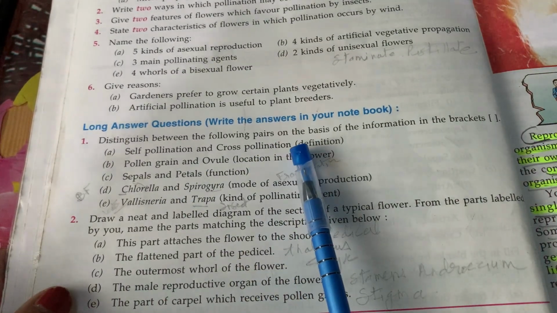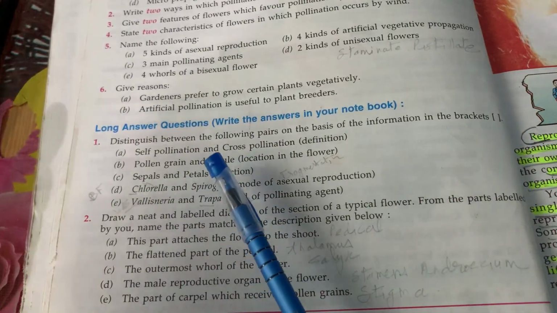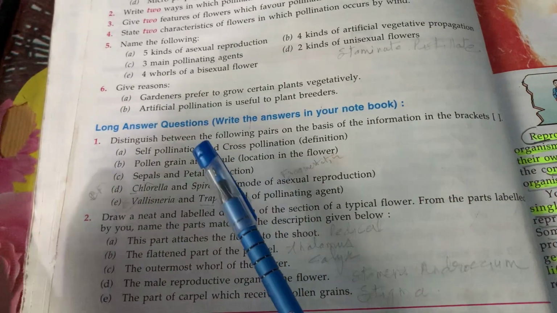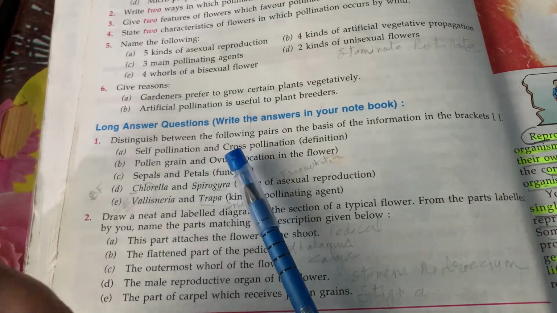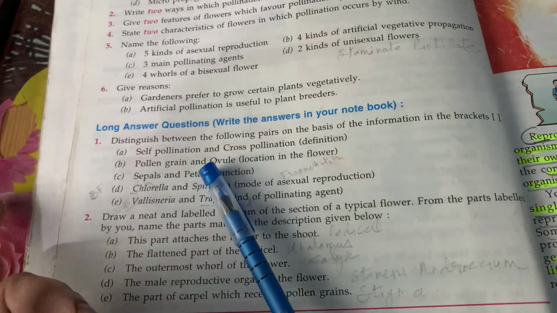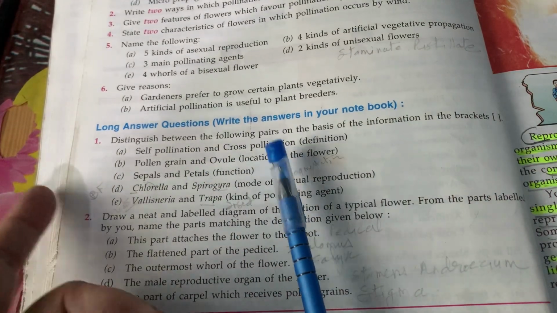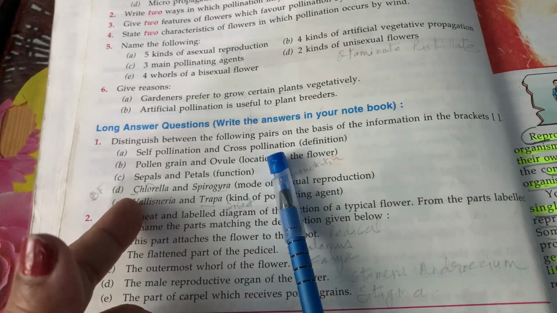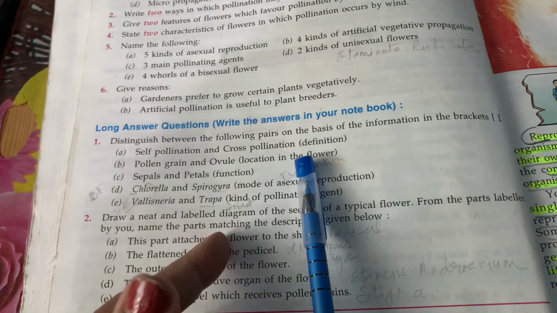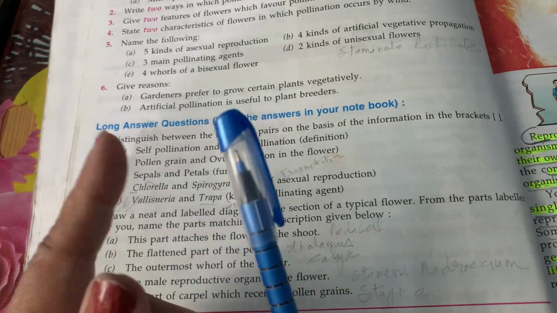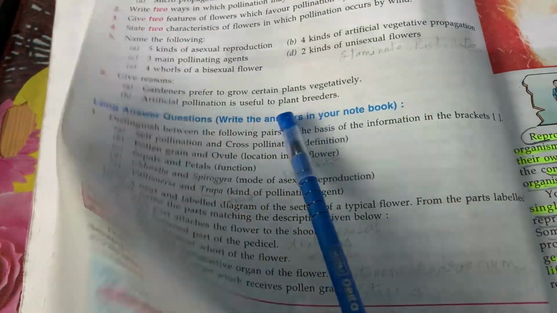Self-pollination and cross-pollination. Self-pollination: transfer of pollen grains from anther to stigma of the same flower or a different flower of the same plant. Cross-pollination: transfer of pollen grains from anther to stigma of a flower from one plant to another plant.